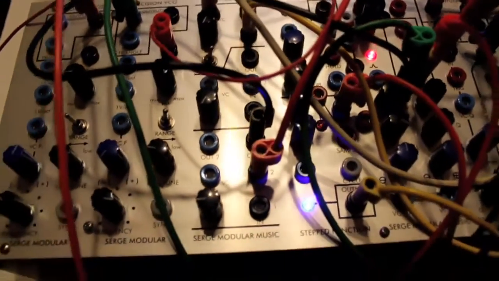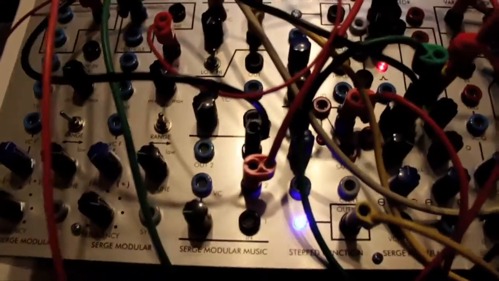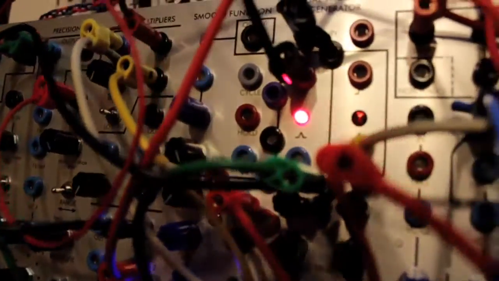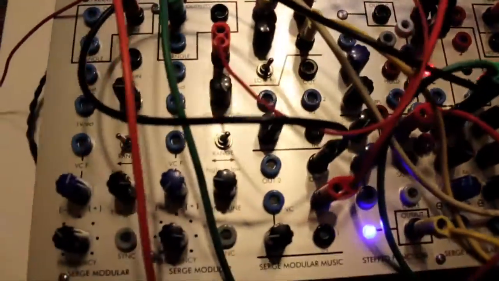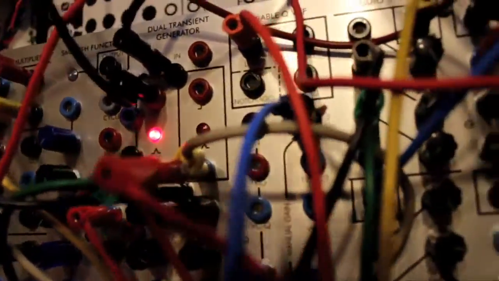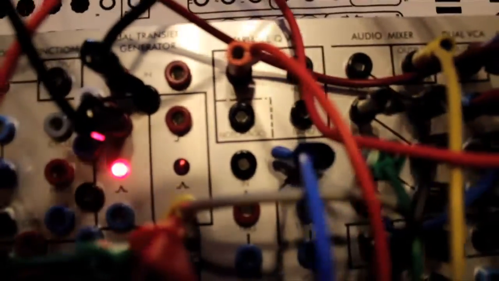So that's one panel. You didn't think it was a drum machine. You didn't think it was an analog drum machine, but this is the versatile, open structure banana jack business right here.